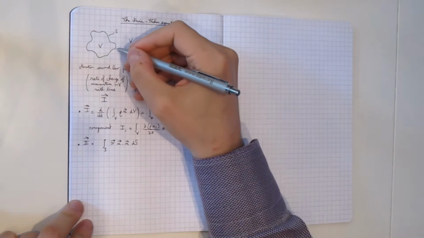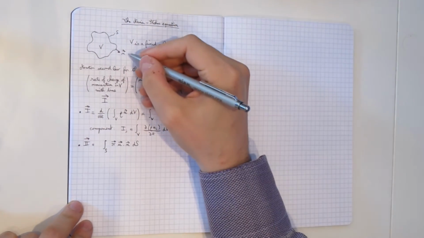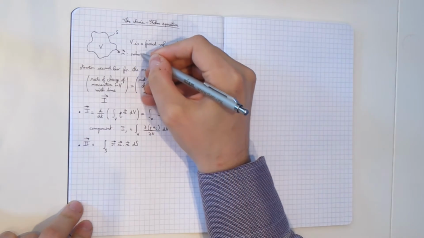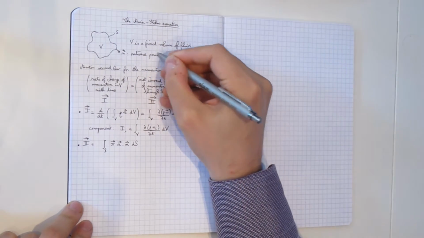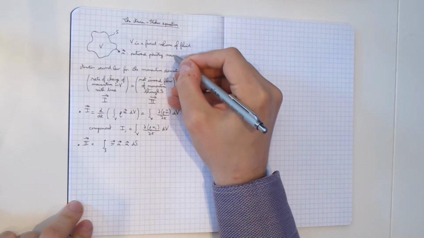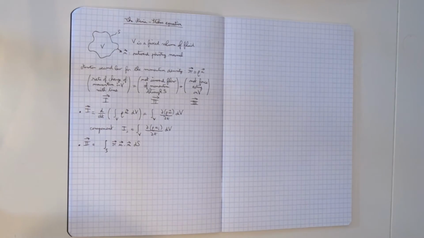And I haven't defined this normal, but this n here would be the outward pointing normal. In fluid dynamics, it's quite customary to define normals as being outward pointing, okay?